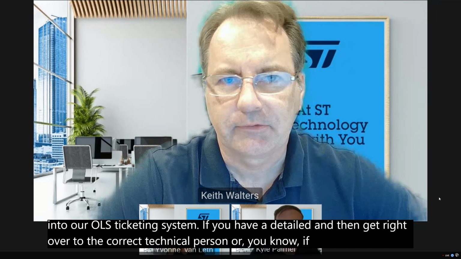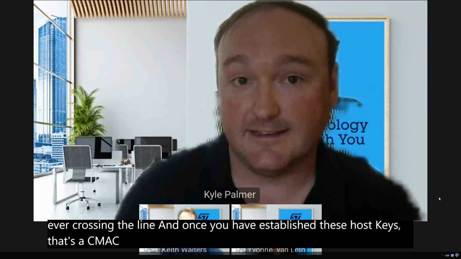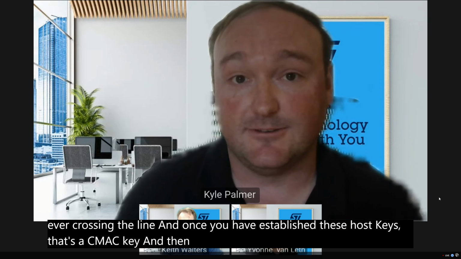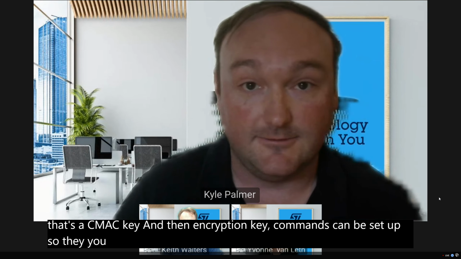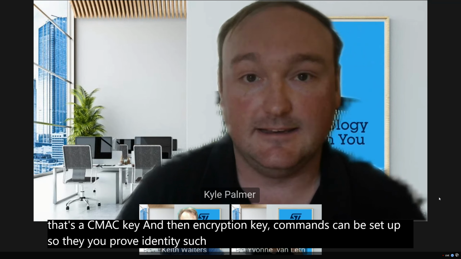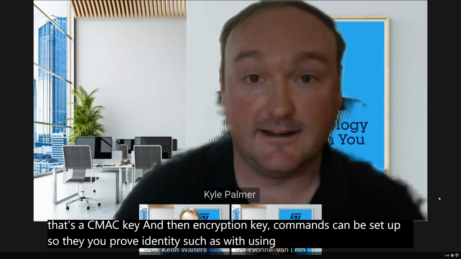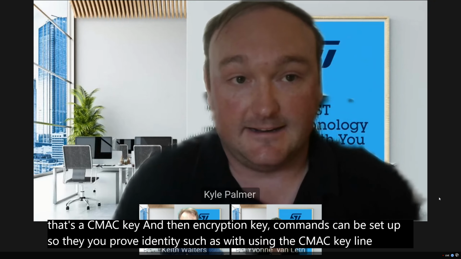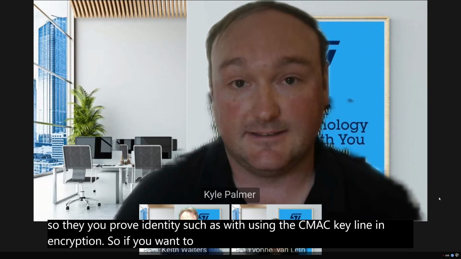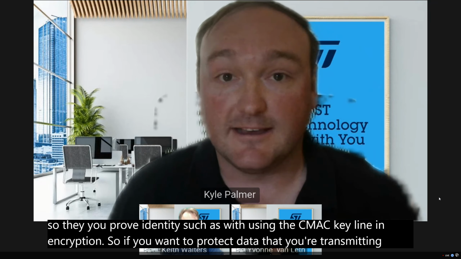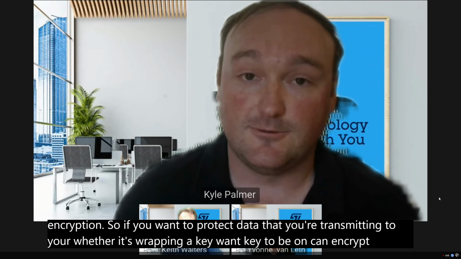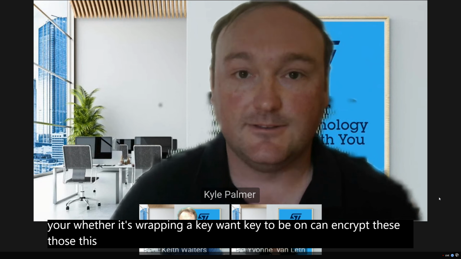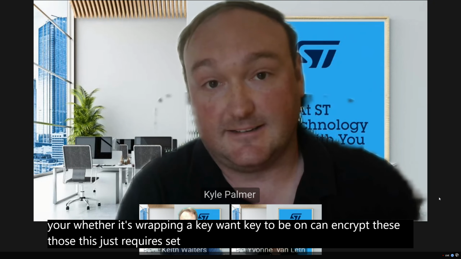And once you have established these host keys, it's a CMAC key and an encryption key. Certain commands can be set up so that they require you to either prove your identity, such as by using the CMAC key, or actually having line encryption. So if you want to protect data that you're transmitting to your secure element, whether it's wrapping a key and you don't want that key to be on the line, you can encrypt it with these host keys. This just requires setup one time during your factory provisioning side.